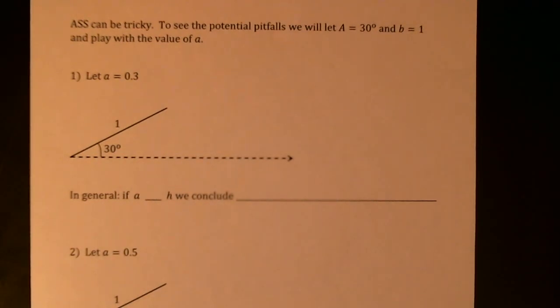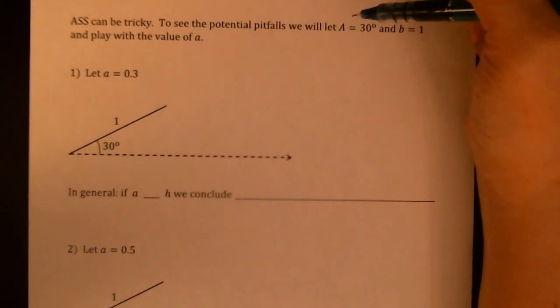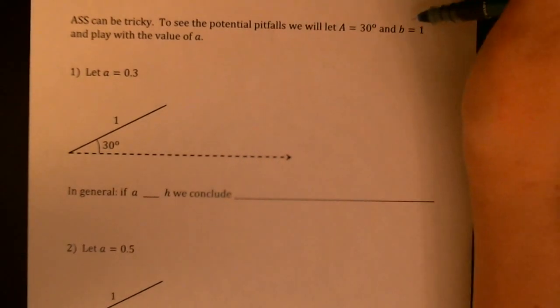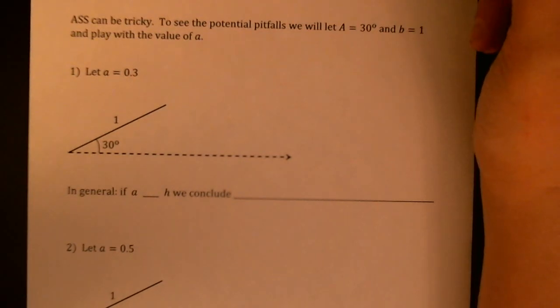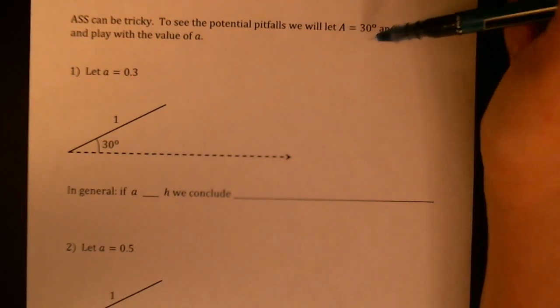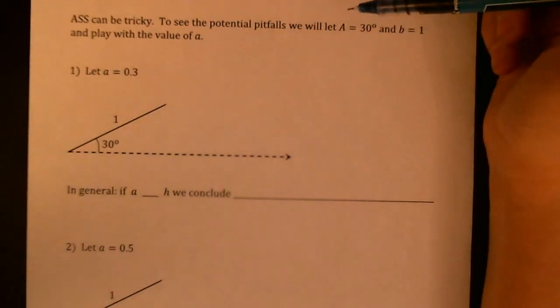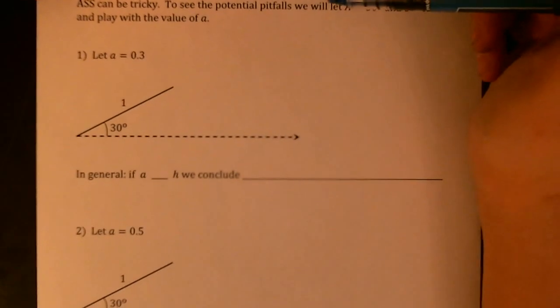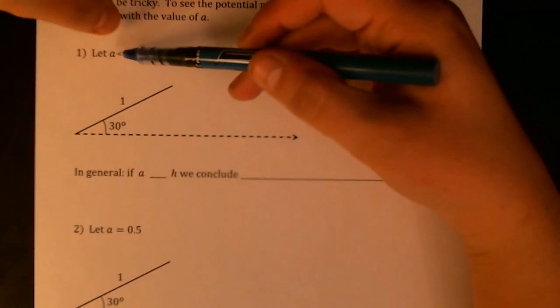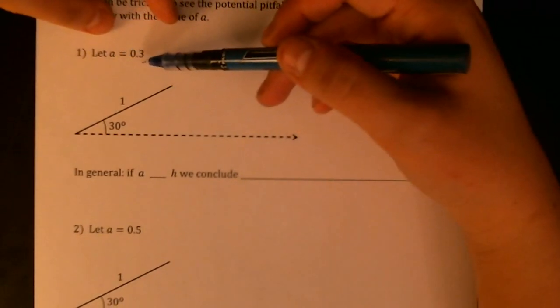Okay, so I'm going to fix 2 things. One is angle A is 30 degrees, and the other is that side length B, so that's not the side opposite angle A, it's one of the adjacent sides. Side length B is 1. And then I'm going to play around with the length of side little a, which will be opposite angle big A, and see what happens. Okay, so in number 1, I have side length A equals 0.3.